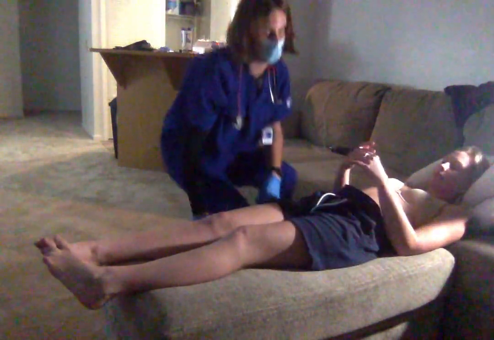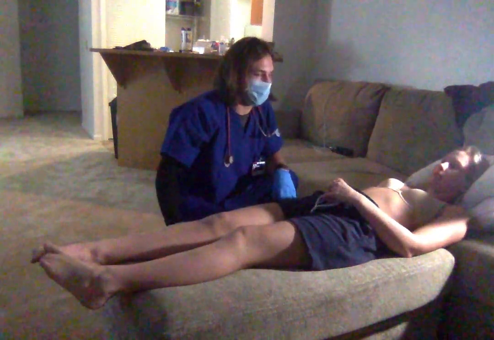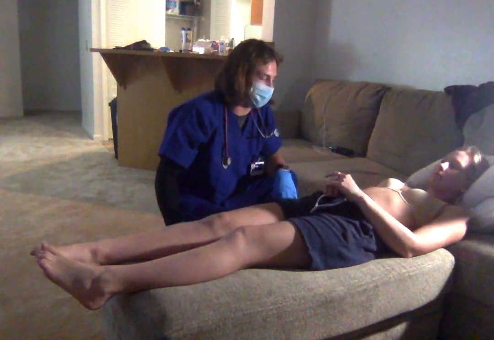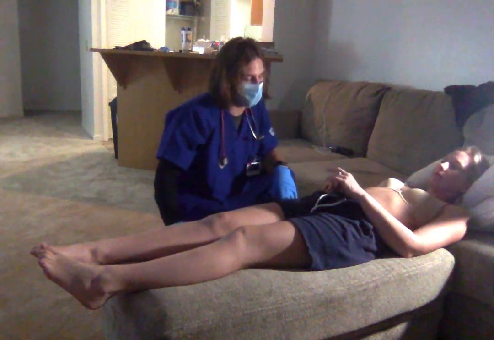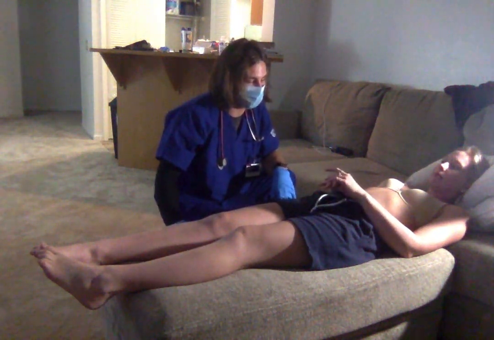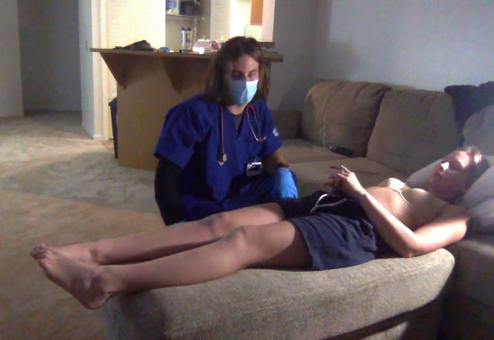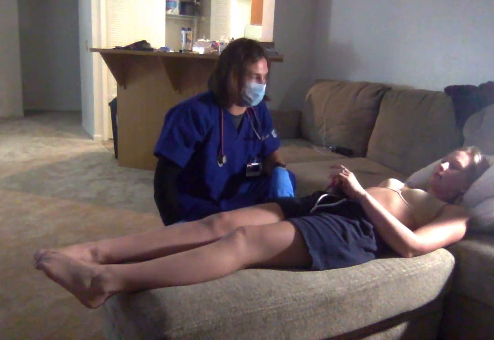Next, I'm going to put the bed in the lowest position. I'm going to make sure that my patient is comfortable. I'm going to put the bed rails up ×2. I'm going to make sure that the call light is within reach and that my patient has any belongings in reach as well. I will then document all of my findings for my assessment.